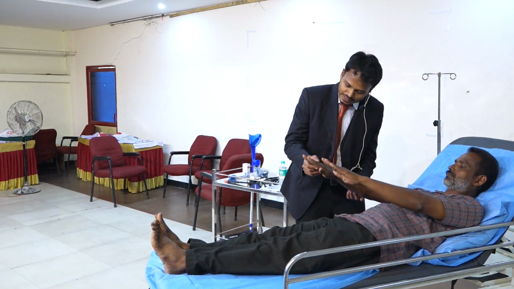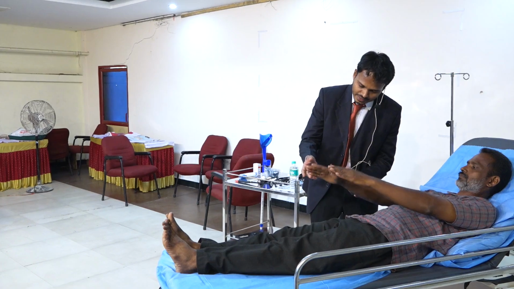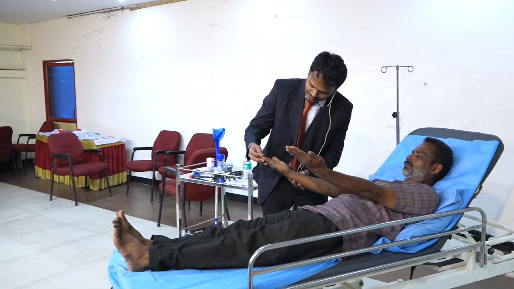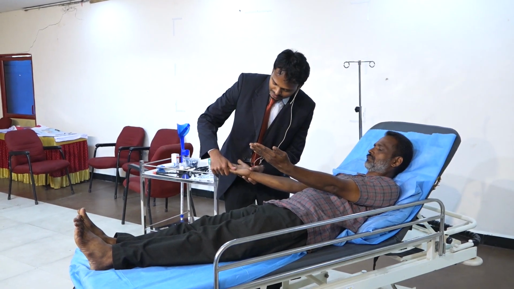I am going to look at the clubbing, cyanosis. Palmar erythema, thumb, Dupuytren's contracture. Dupuytren's contracture, go like this. You will be able to feel any contracture.